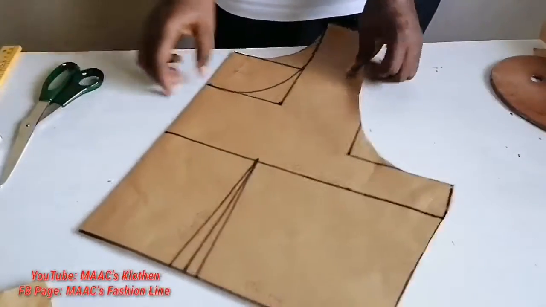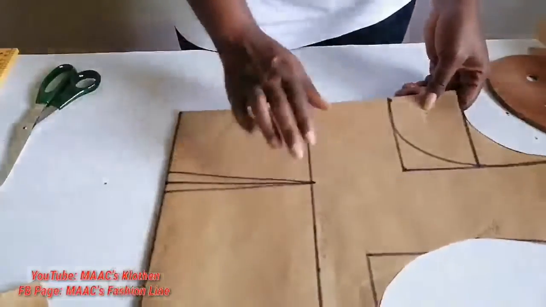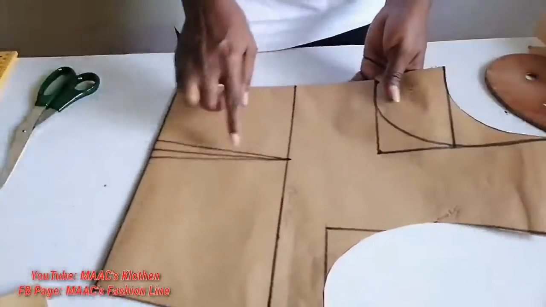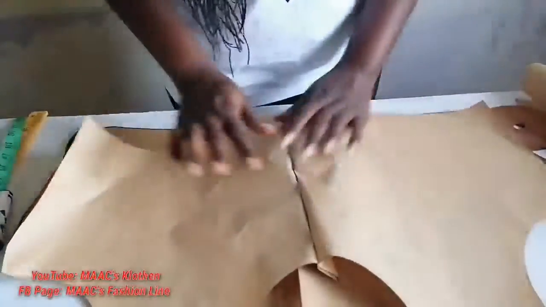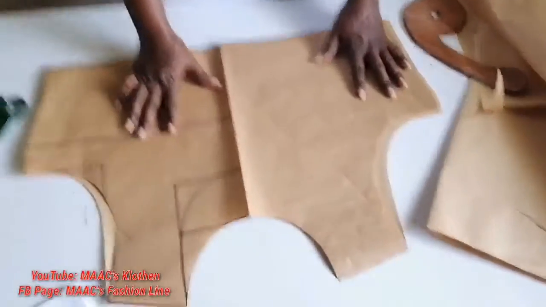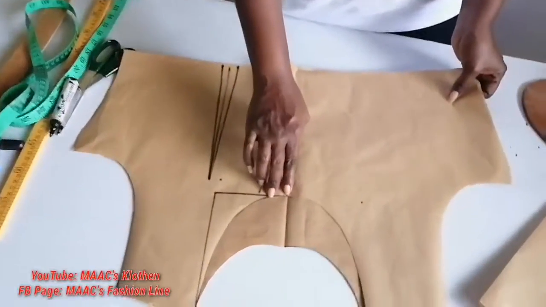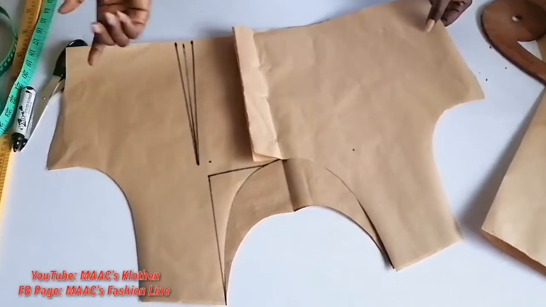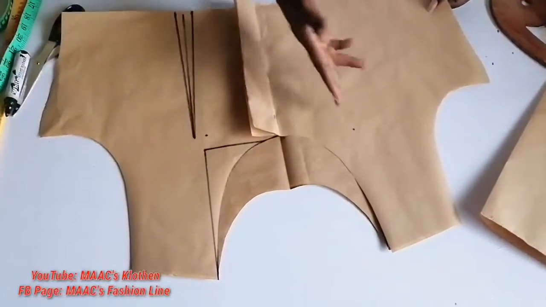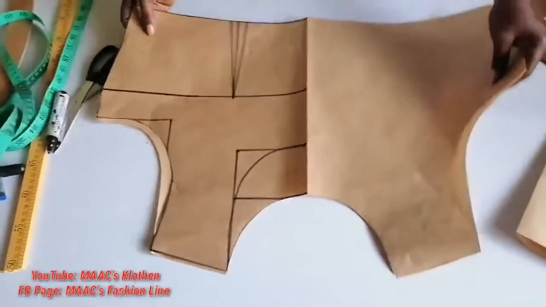And so we have it. This is it. And in order to get this dart at this place, you just have to trace it with a pin and mark it and get your darts just like this one. And so we have both the front and the back. So my dear, this is how to cut your half length. This is the back. You see, the back is lower than the front. You can even decide to make the front lower than the back, or make both back and front the same neck. So this is it.